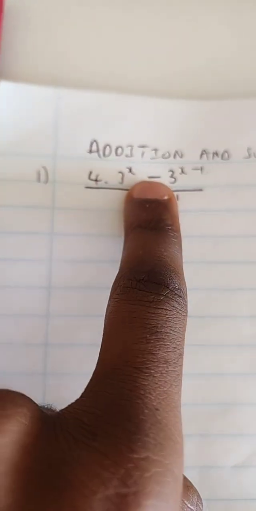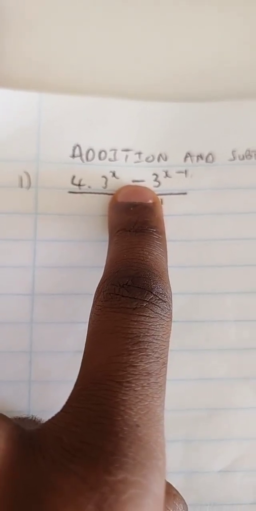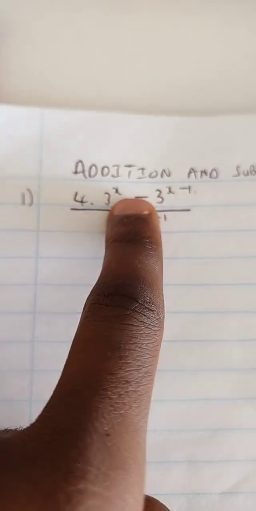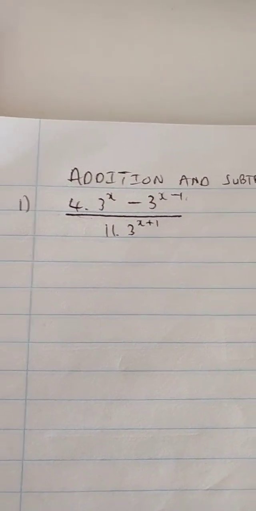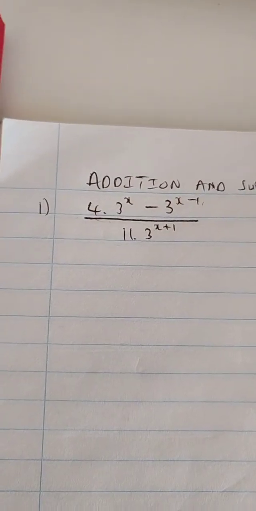But now this here, the minus sign, is unfamiliar: 3 to the power x minus 1. We did not have a subtraction or addition sign between our bases in the last 3 problems that we looked at. But in this one we do. If you look at the denominator, we have 11 times 3 to the power x plus 1.